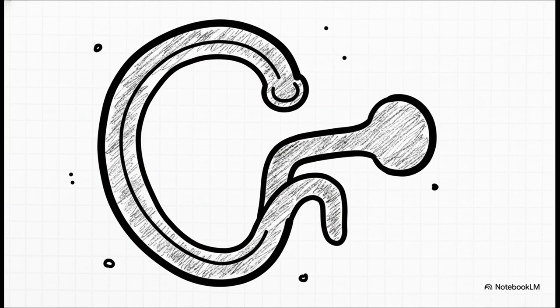This is exactly where our next 2 structures make their entrance. The midgut stays connected to the yolk sac through the vitelline duct, so that's structure number 2. And right around the exact same time, the hindgut grows this tiny pouch that stretches out toward the umbilical cord to drain the developing bladder. That is the allantois, our third and final structure.